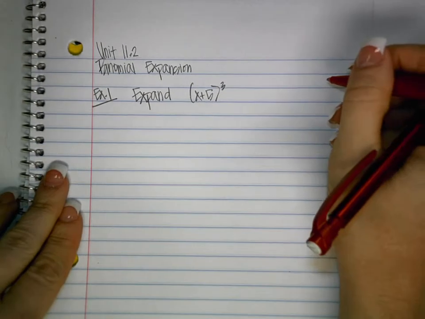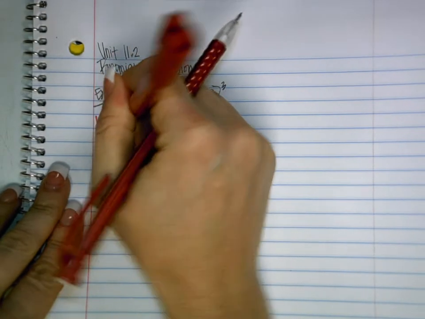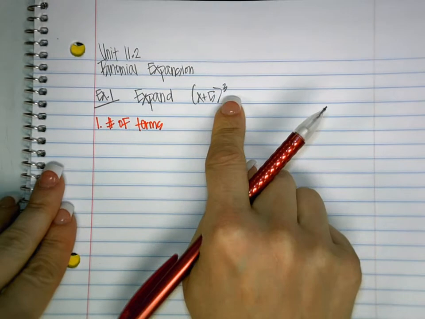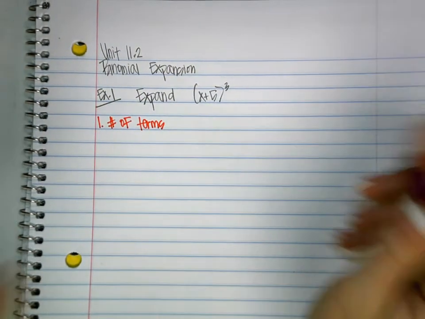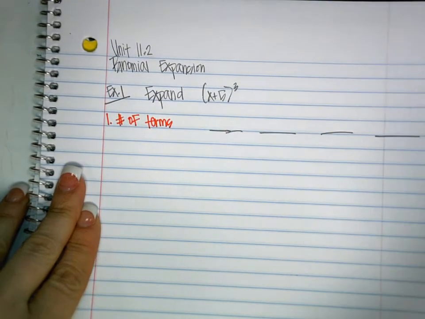So we are going to do the exact same steps that we did last week on binomial expansion. Your first step is we need to figure out the number of terms. So remember that the number of terms is always one more than the total exponent number. So since your exponent number here is 3, that means we're going to have 4 terms. So put your 4 spaces.